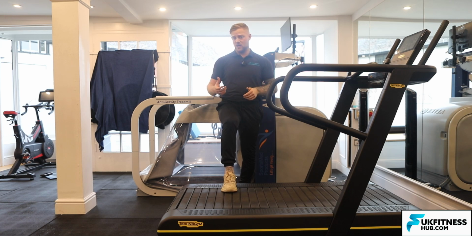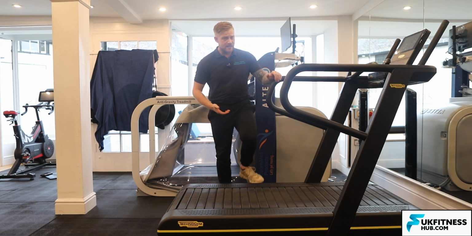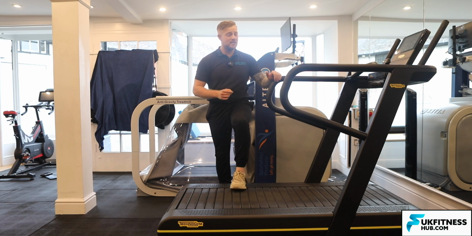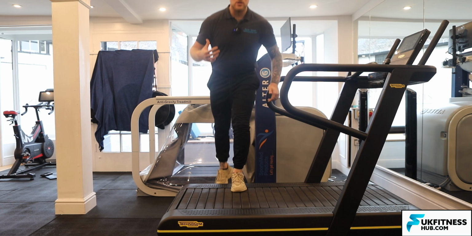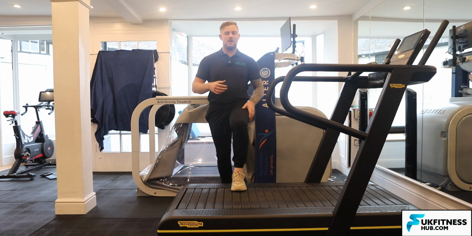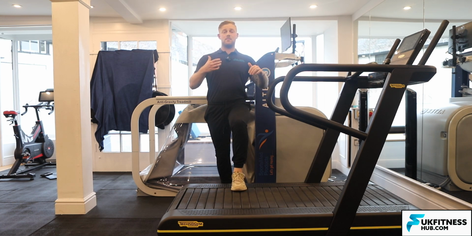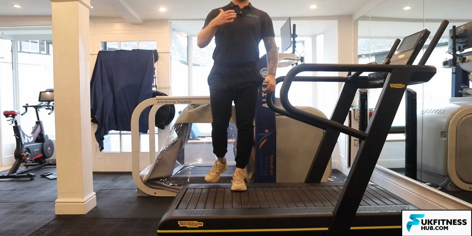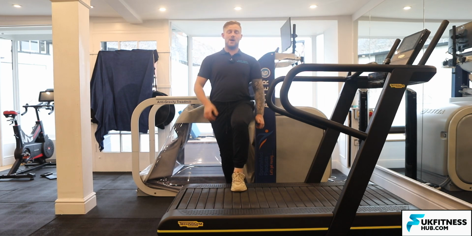Of course, once you've done one side, you do exactly the same for 15 reps and 2 sets of that. And just make sure when you're doing it, try not to lunge forwards when you're doing the step up. Make sure that you're nice and upright and you're coming up upright, and down upright as well.